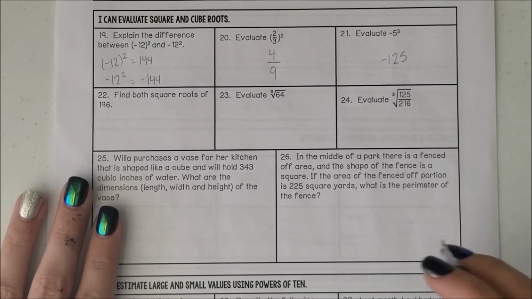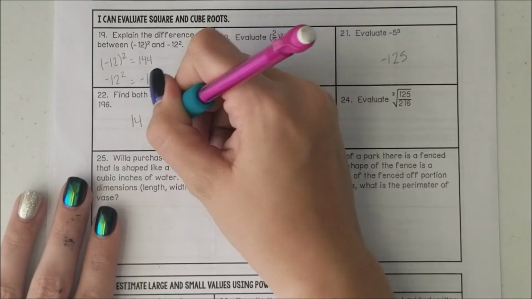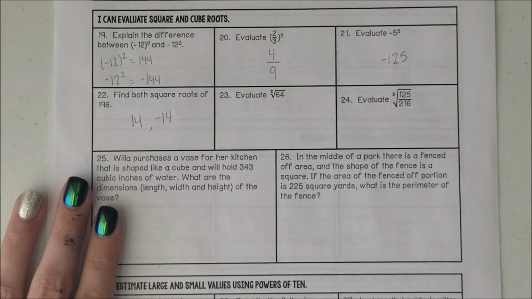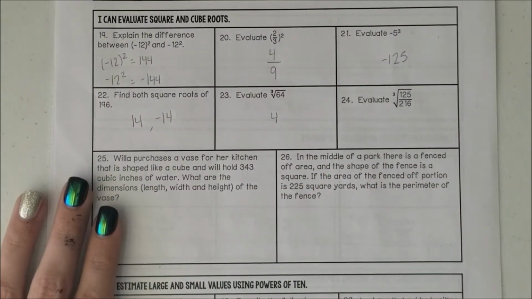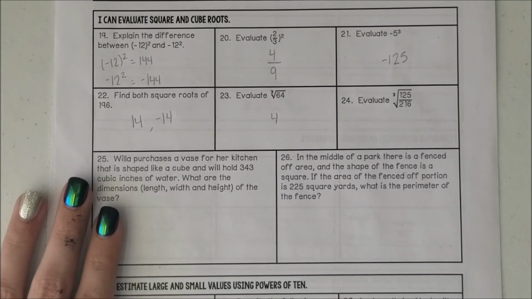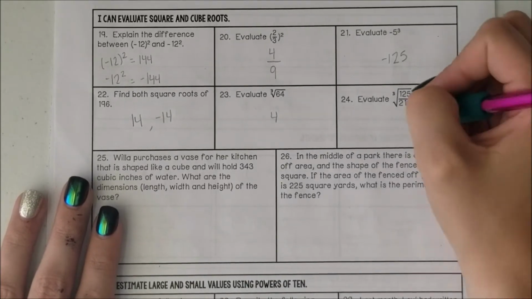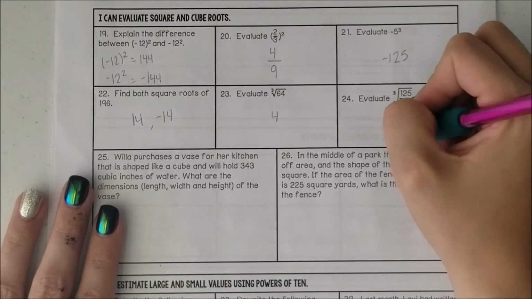Square root of 196 is 14 as a positive and negative 14 as the negative. Number 23 says evaluate the cube root of 64, which is 4. And number 24 says evaluate the cube root of 125 over 216. Well, the cube root of 125 is 5, and the cube root of 216 is 6.